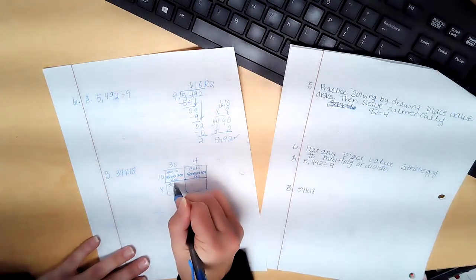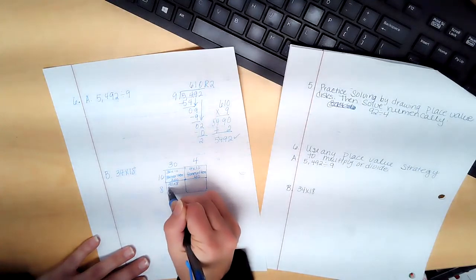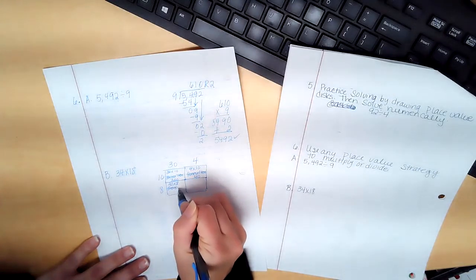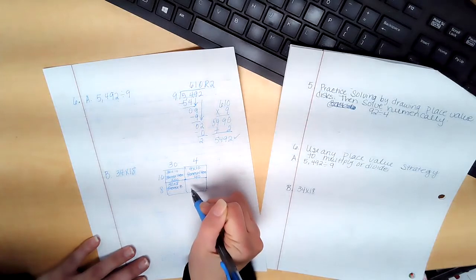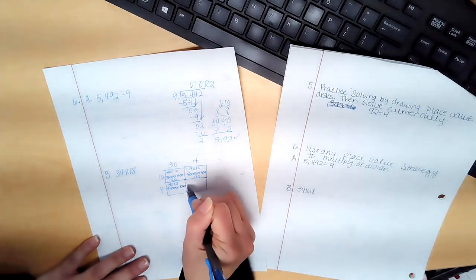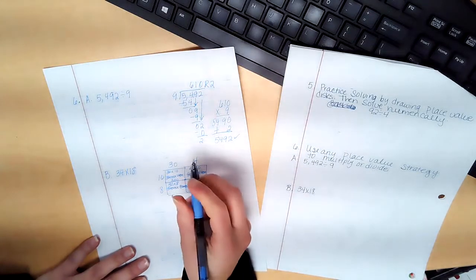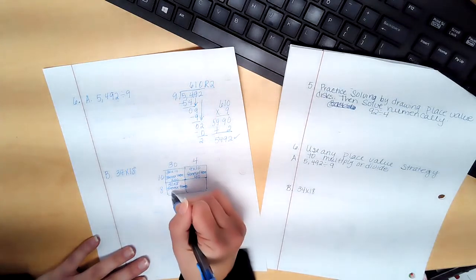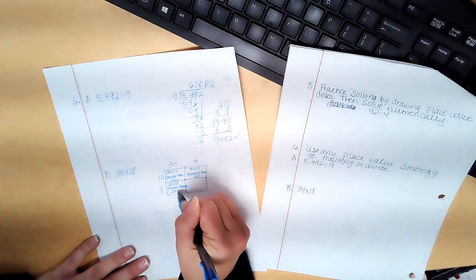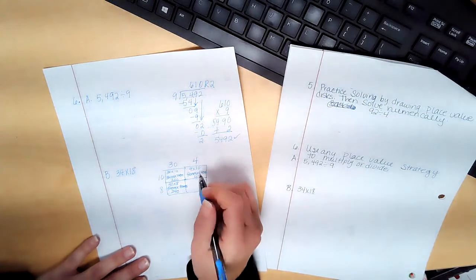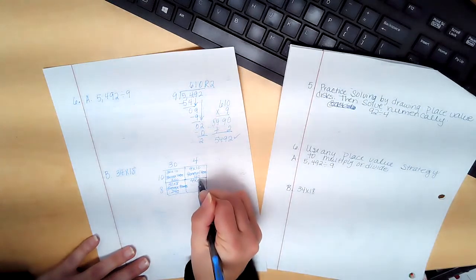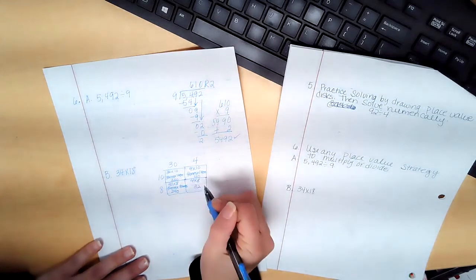And then I'm going to do 30 times 8. That's 3 10s times 8 1s. Sorry. And then 8 times 3, I know that's 24, but we're talking about multiplying it by 10. So I'm going to put my 0, 240. 4 times 8, that's just regular, 32.